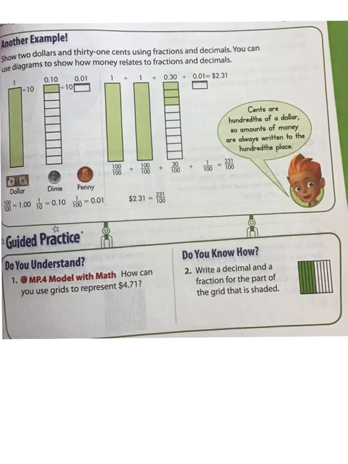We can also think of decimals in terms of money. So let's look at another example at the top of the next page. Show $2.31 using fractions and decimals. You can use diagrams to show how money relates to fractions and decimals. So we want $2.31. So we have a dollar, which would be worth 1, a dime, which would be worth 10 cents, and a penny, which would be worth 0.01 or 1/100th.